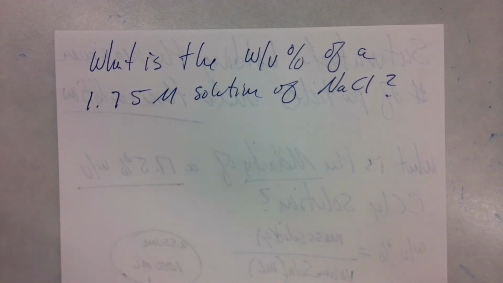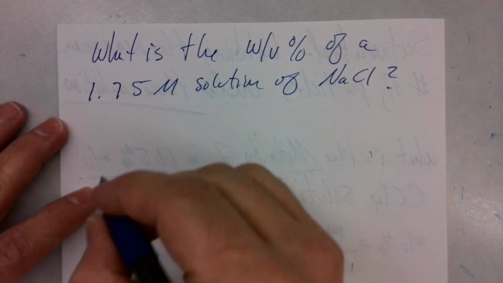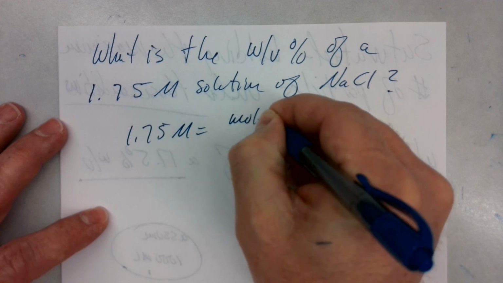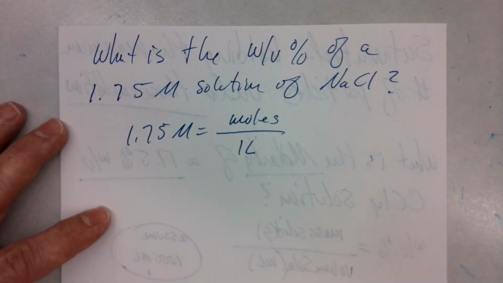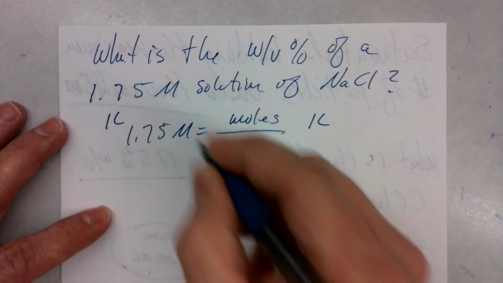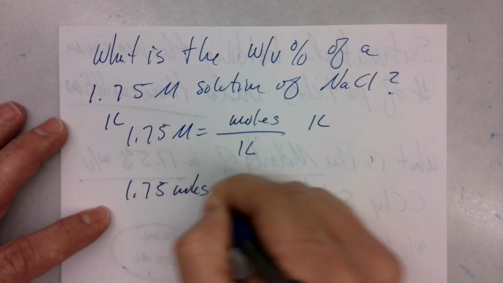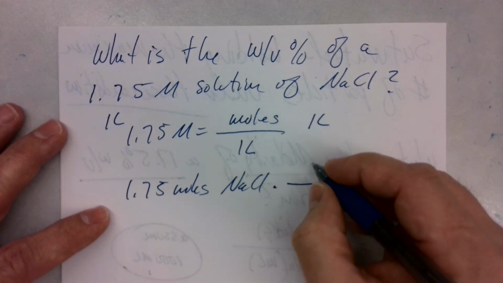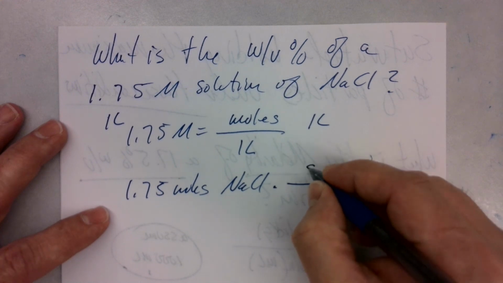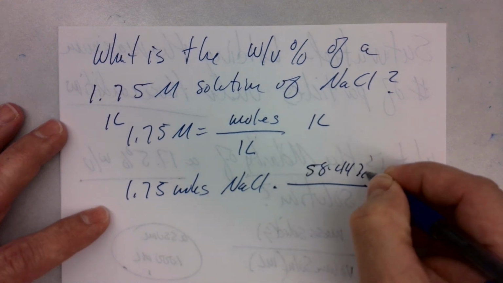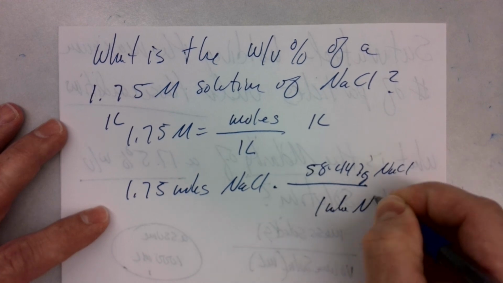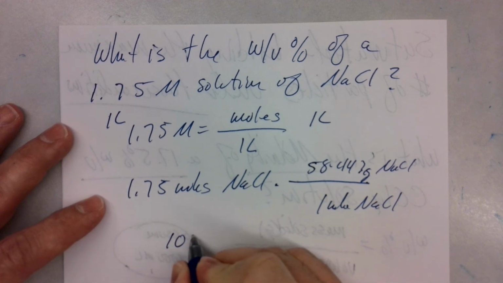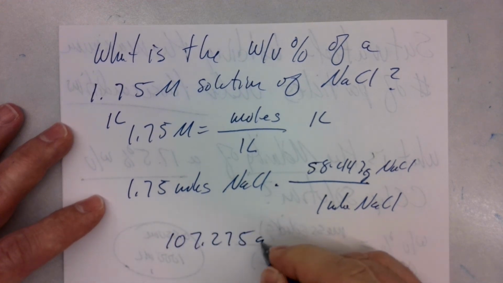That was me. Alrighty, Perkins, what do you got for me? First, I did 1.75 M equals moles divided by 1 liter. And then I multiplied both sides by 1 liter, so we have moles. It's 1.75. Then I converted moles into grams. So I did 1.75 moles times 58.443 grams over 1 mole, and I got 107.275 grams of NaCl, right?